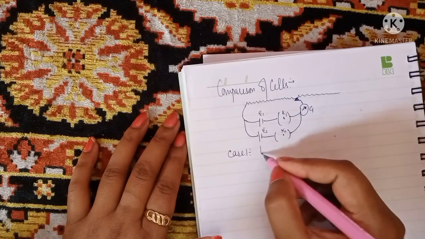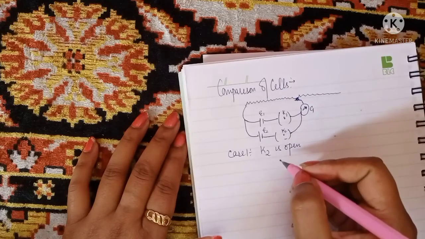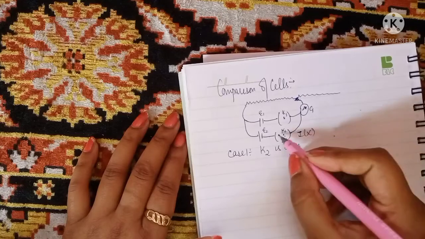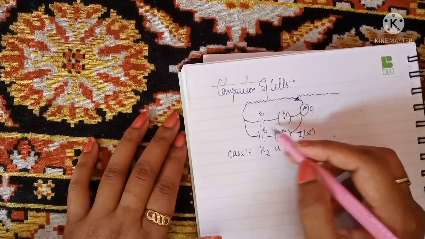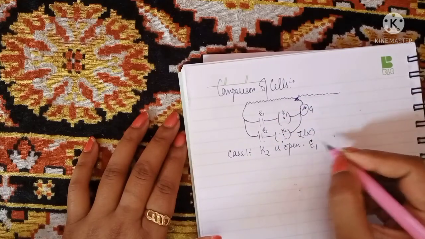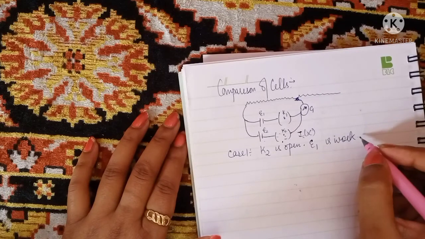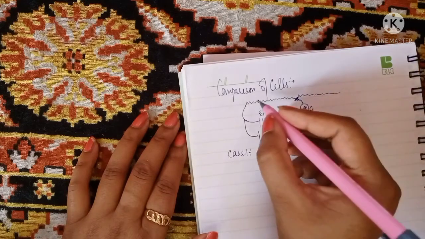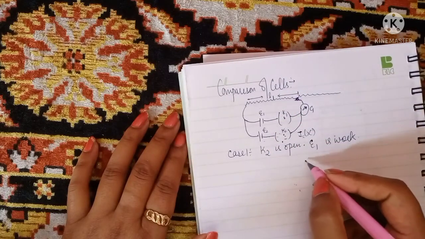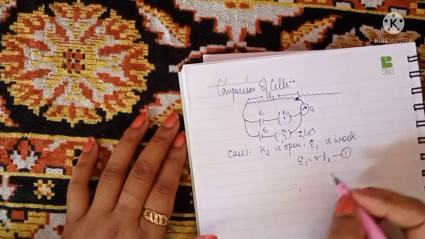In case number 1, key K2 is going to be open. It is not closed, it is open. If K2 is open, that means current is not going to flow through it. So which one is working? E1 is working here. Slide the jockey till the null point occurs. Let's say the null point occurs at the length L1. So here E1 equals sigma L1. Give it equation number 1.